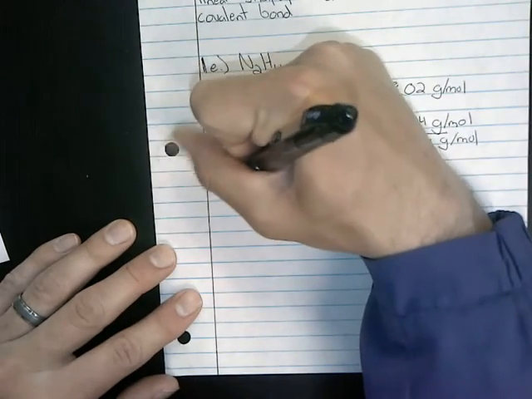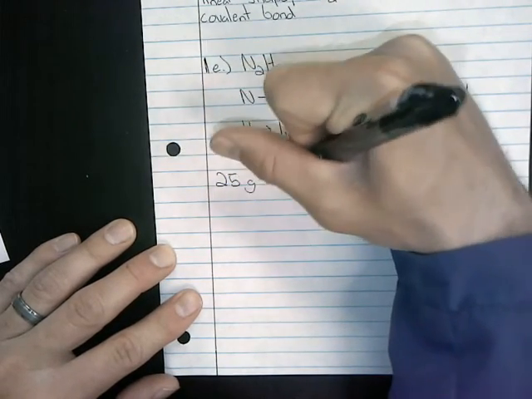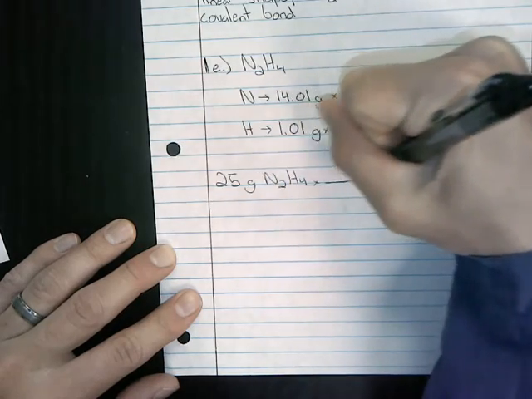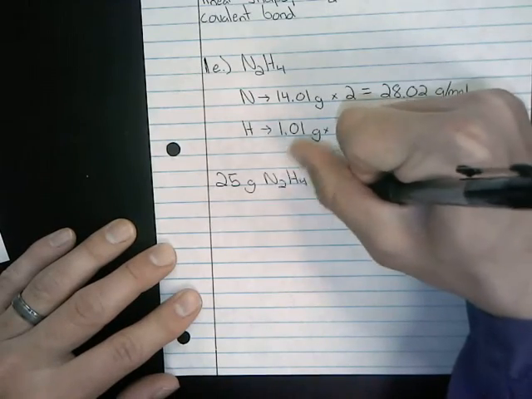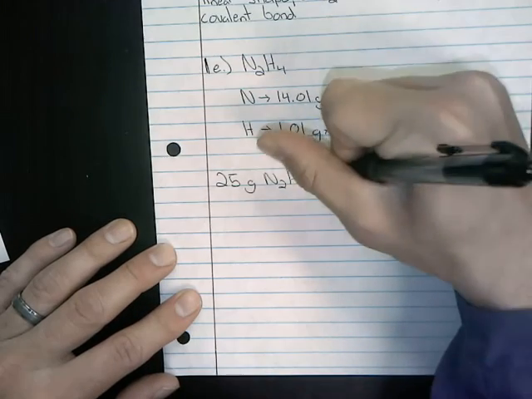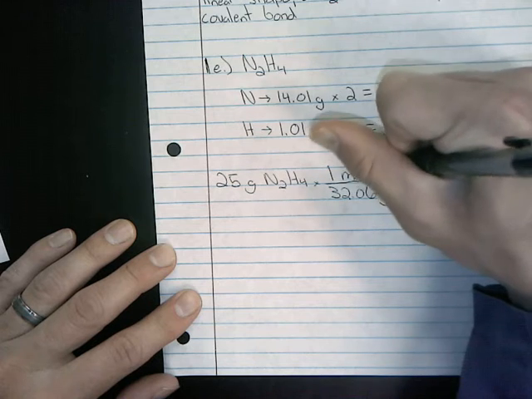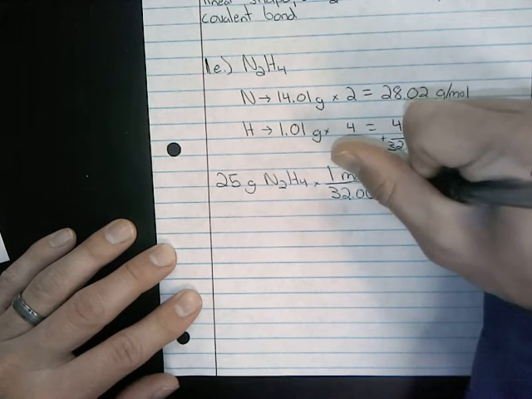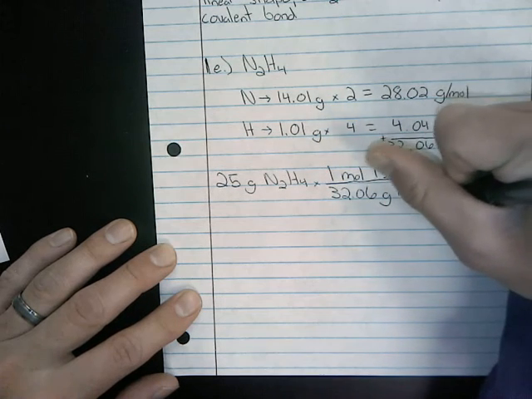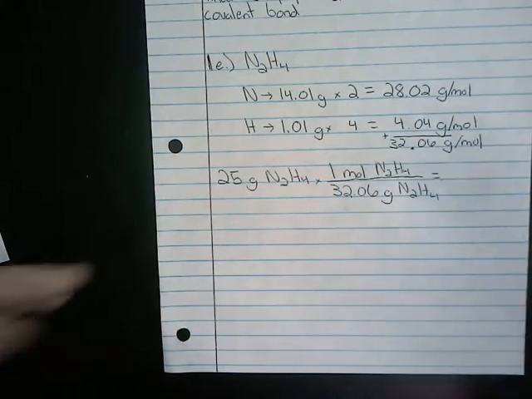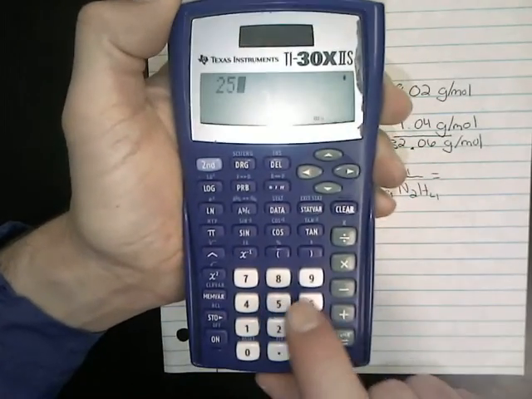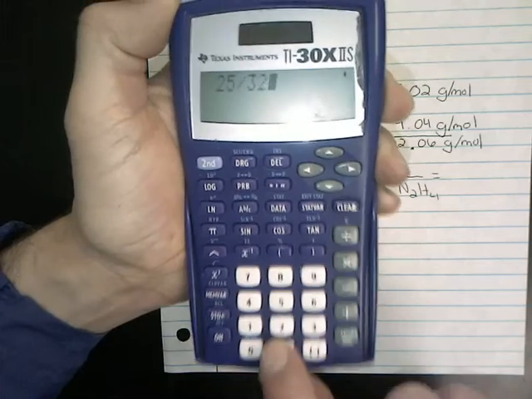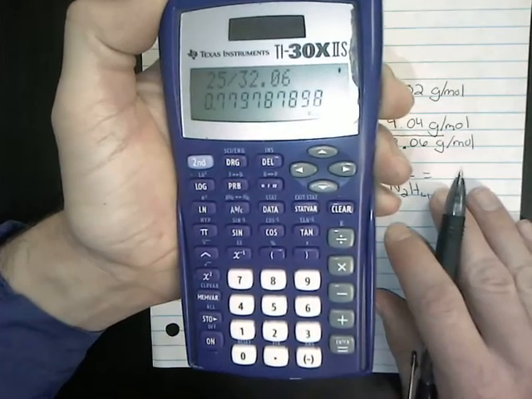Now, what we would do with this value is we would put 25 grams of N2H4, and then remember, diagonal units cancel out. So we would put that molar mass there of 32.06 grams to every 1 mole of N2H4. And again, units are important here so we can see what is happening. Now the problem says you do not need to do actual calculations, but just to emphasize here how many moles that would be, we'll do 25 divided by 32.06.